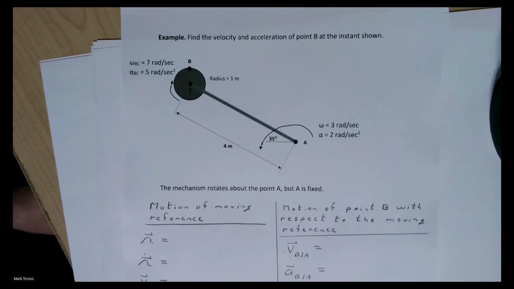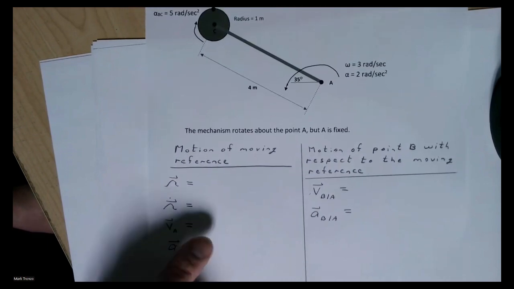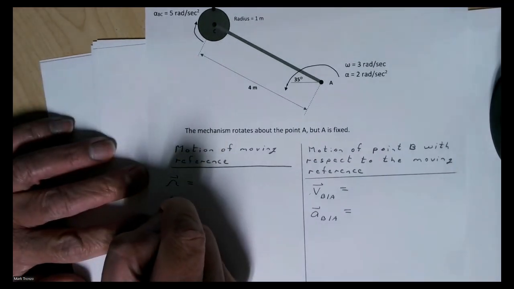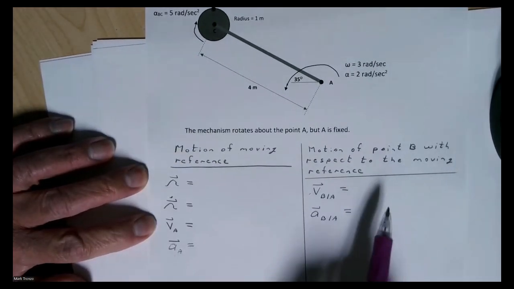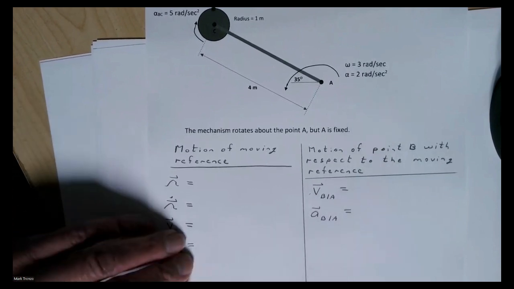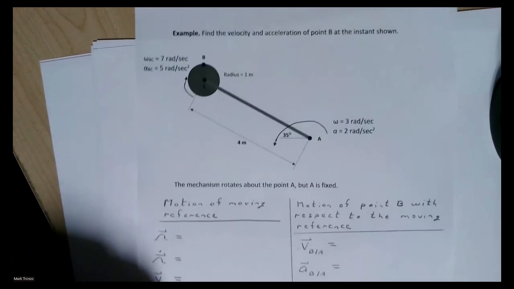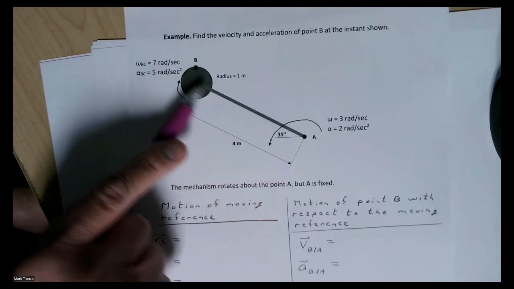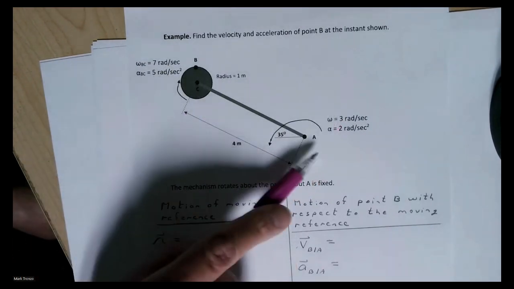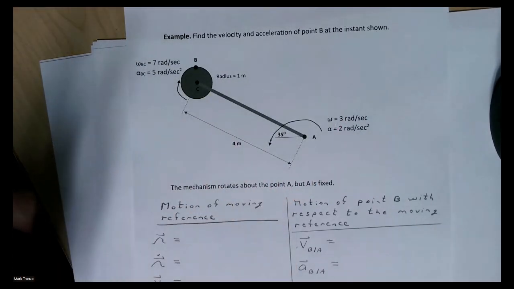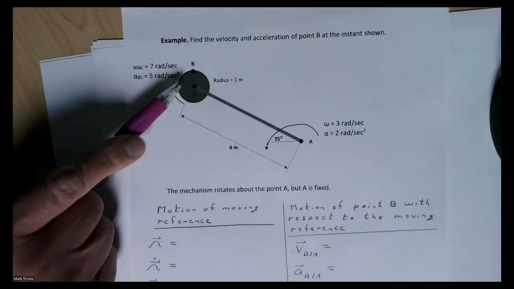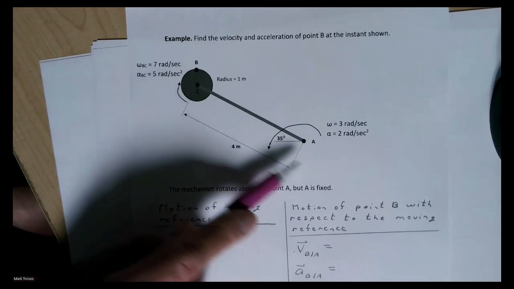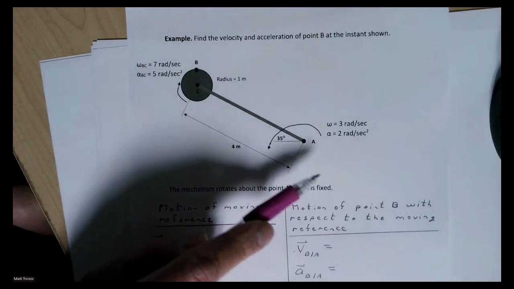So just like before, we're going to set up these two columns, one for the motion of the moving reference, and the other one for the motion of point B with respect to the moving reference. Now, in the last problem, we redefined the axis as X and Y along this axis here. But in this case, it probably doesn't help because B is off the axis anyway. So even if we were to redefine the axis, it's probably not going to help us.